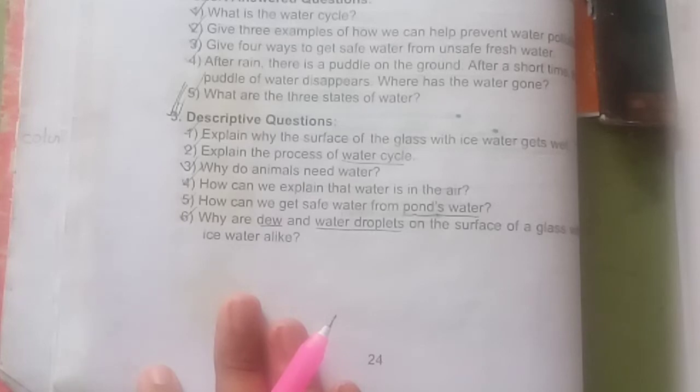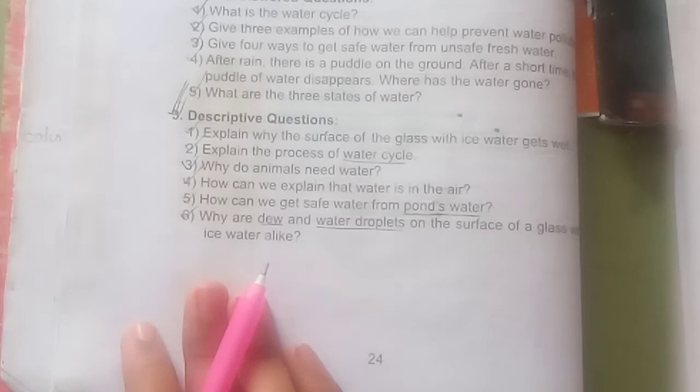Then the second one is, explain the process of the water cycle. In the lesson on the water cycle, we have known about the whole process of the water cycle. Firstly, due to the heat of the sunlight, the water of the river or sea evaporates and gets into the air. Then, when the water vapor rises into the air, it condenses and changes into tiny water droplets. These tiny water droplets form clouds together.